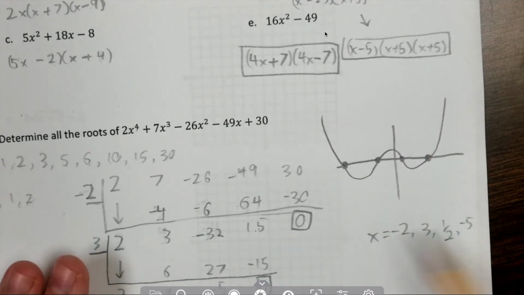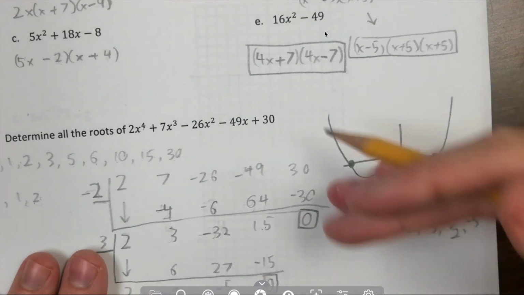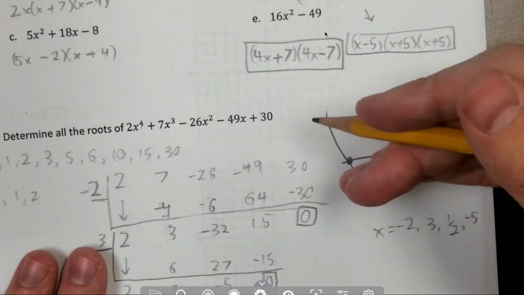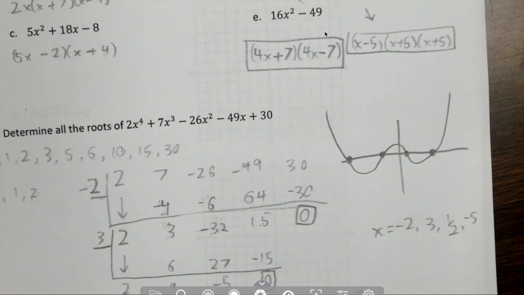So that's the whole point of finding roots, so that you can understand where your graph is going from the positive side of the x-axis to the negative side of the x. I guess actually positive side of the y-axis to the negative side of the y-axis by crossing through the x-axis. That is what roots tell you.